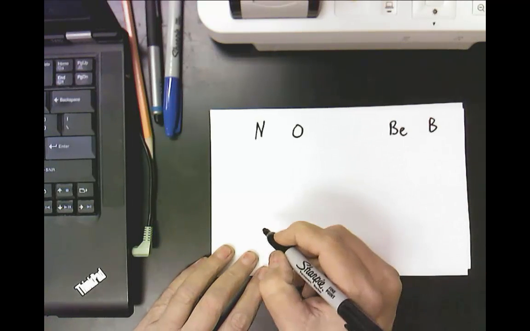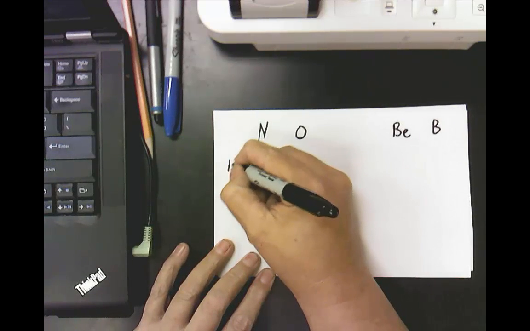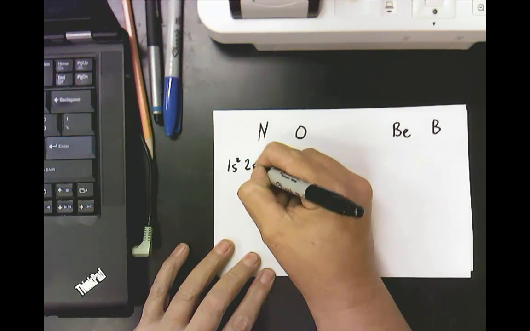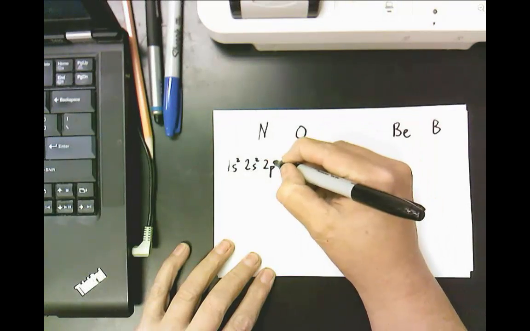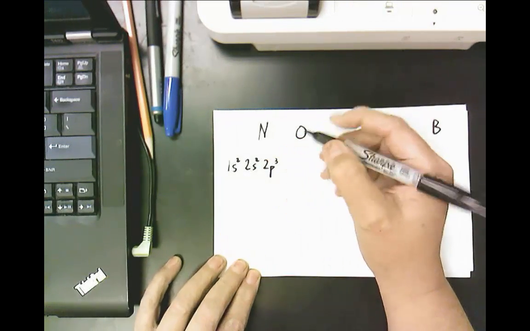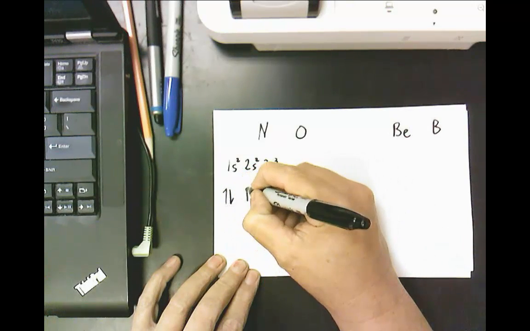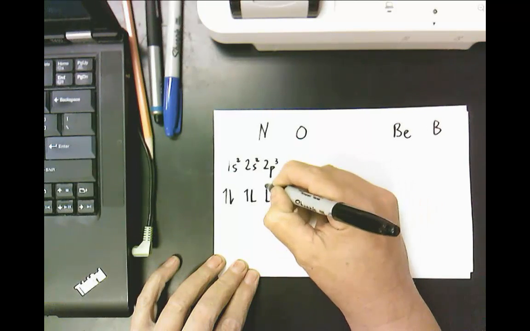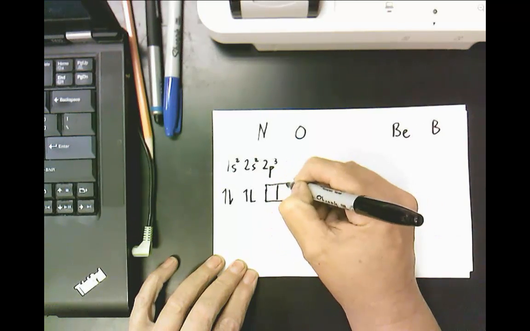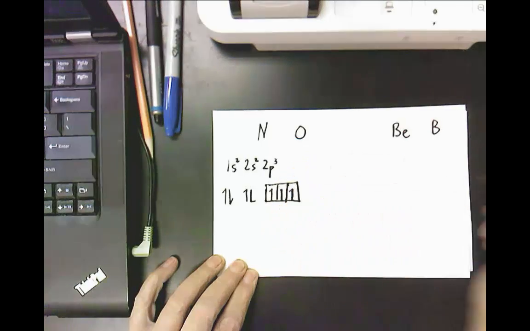So let's look at nitrogen. It's got 7 electrons, so 1s2, 2s2, 2p3. Now we hit that p orbital, and we've got 1, 2, 3.